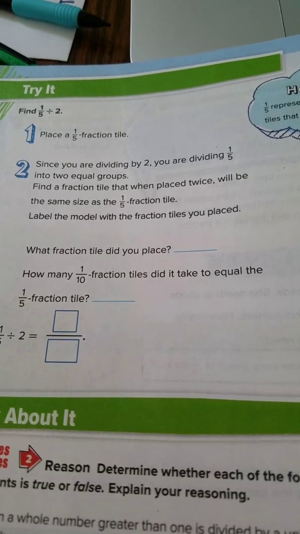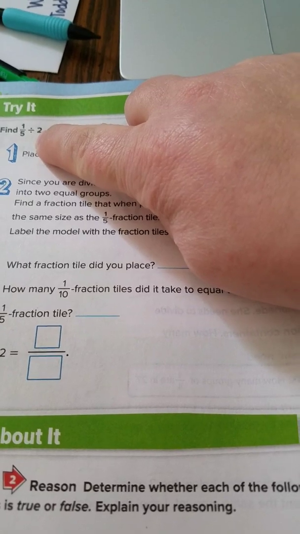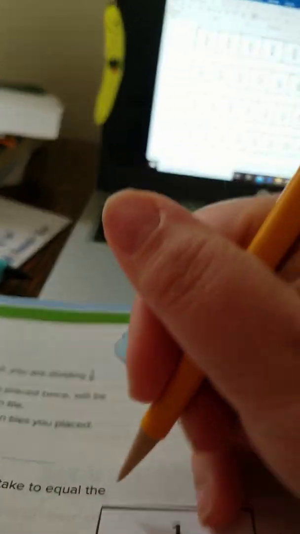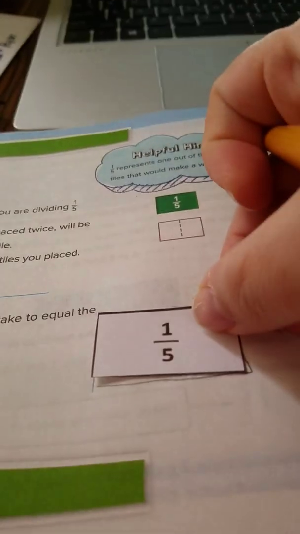So take a look at what they want us to do. We're going to divide 1/5 into 2 pieces. And if you have these fraction tiles, that's going to be very helpful to you, because we're going to take this 1/5 piece. I'm going to lay it over here. Give me a second, because I'm going to trace around it. See, there's my 1/5 piece. See that? 1/5. It's about the same size. See? 1/5. I traced around it.